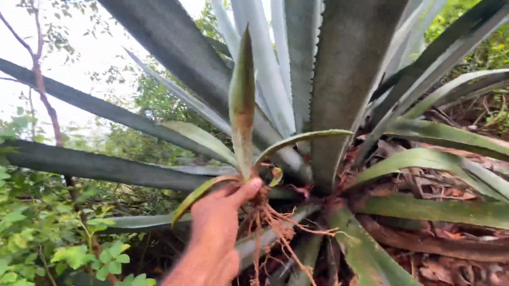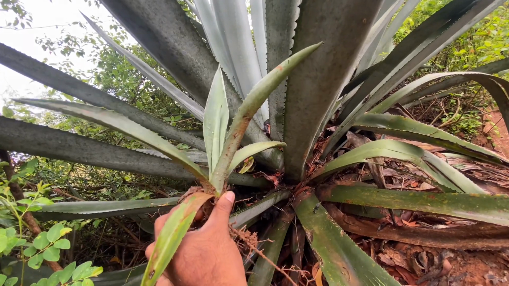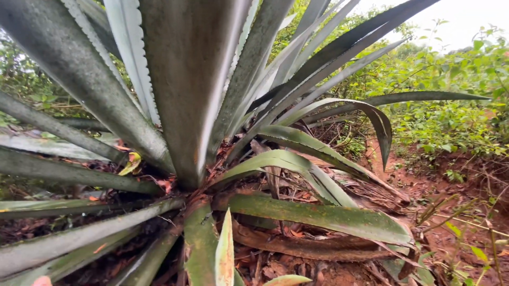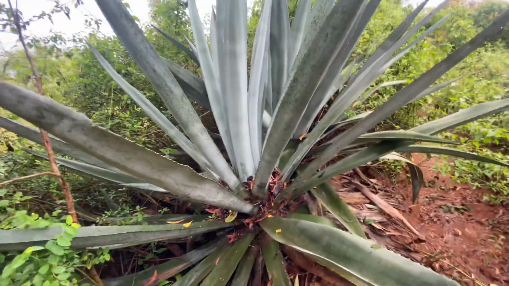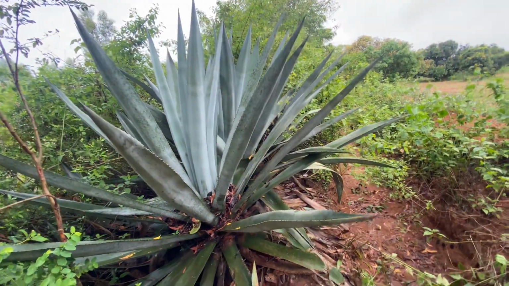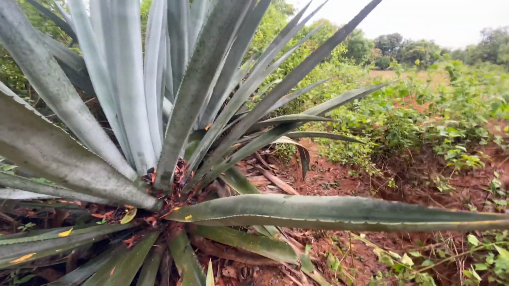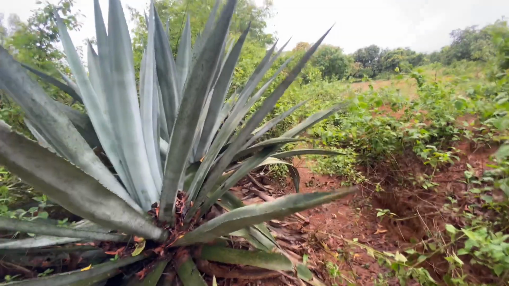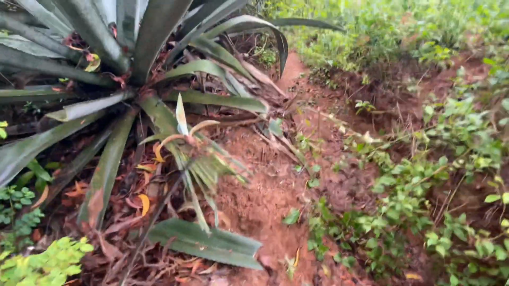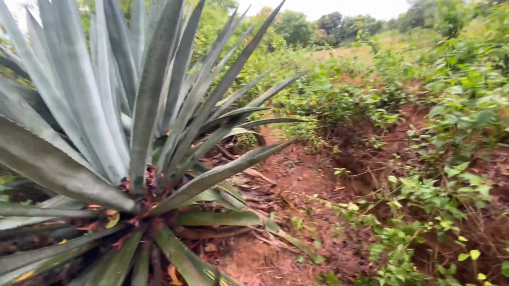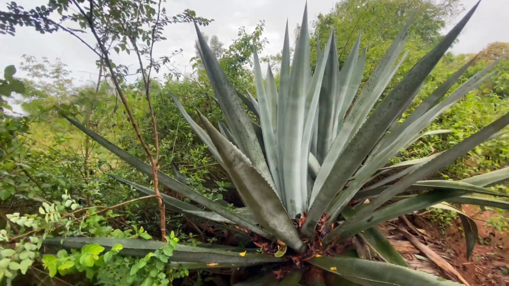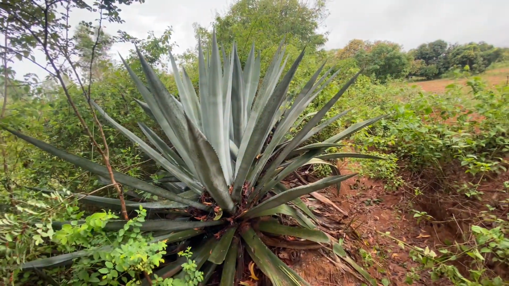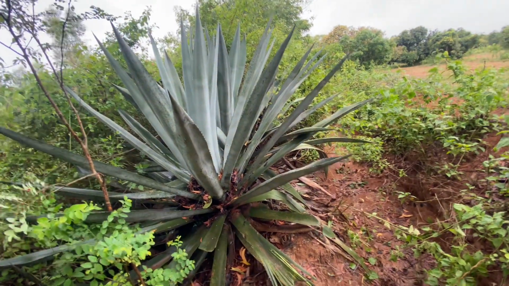This is one of the small pups. And once in a while, you just need to make sure it will not invade your garden. Even some people use this plant as a show plant in parks and indoors. This is about this part. And now I will show you, as I told, wild boars love this head, the shoot. But I will show you another agave plant wherein wild boars won't touch that agave plant.